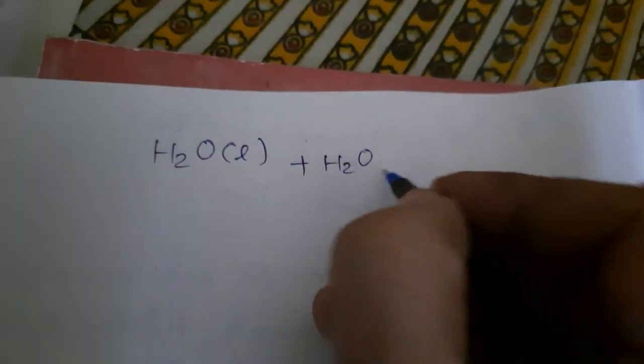So we can write an equilibrium if it exists, like H2O liquid plus H2O liquid.